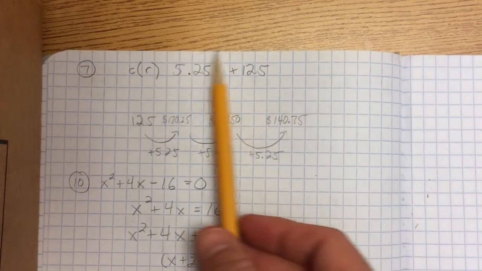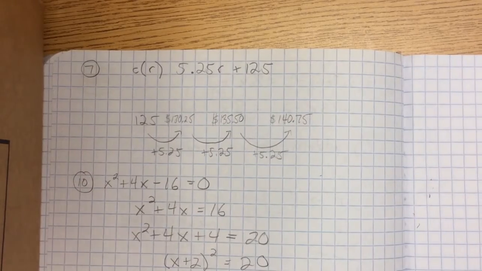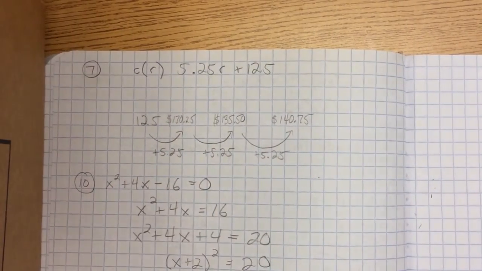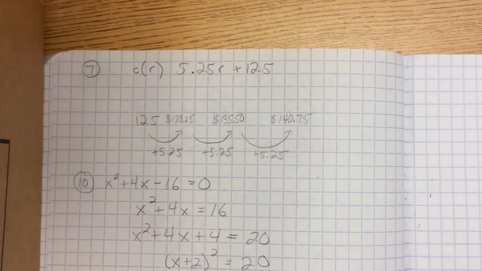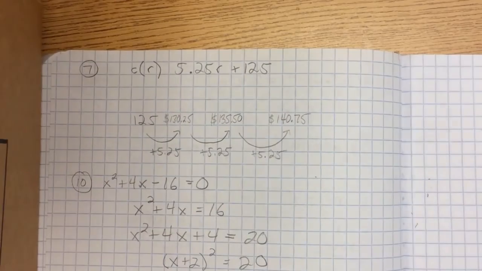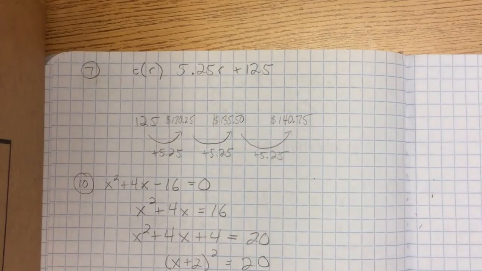Okay, so here's a function for a company that manufactures radios. R is the number of radios, and C of R is the cost to manufacture R radios. It says there's a startup cost and then a cost per radio. It wants to know about the 5.25 and what that represents.